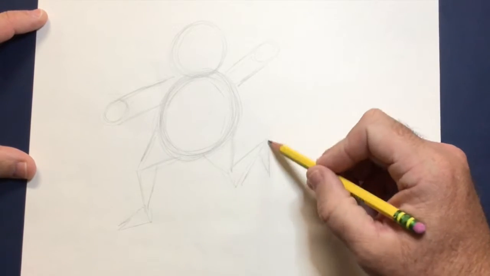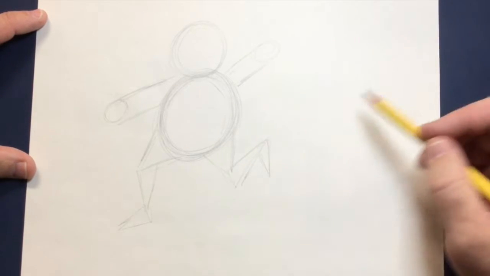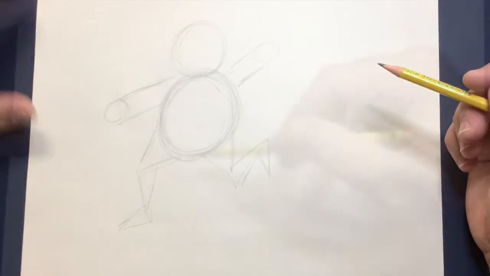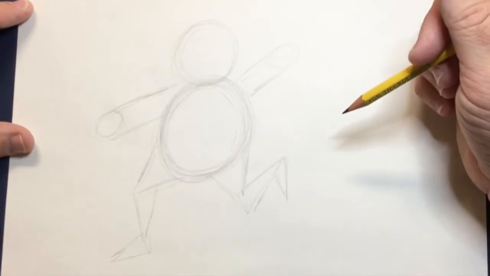character. It might not be a person. I don't know what it's going to be right now. Let's make it look like they're in motion, they're active, all right? I've got this character just doing this.